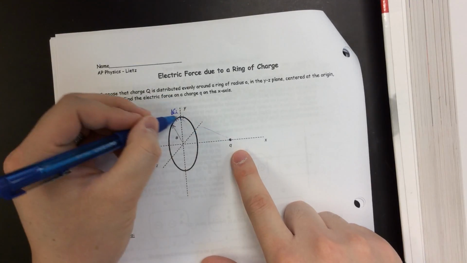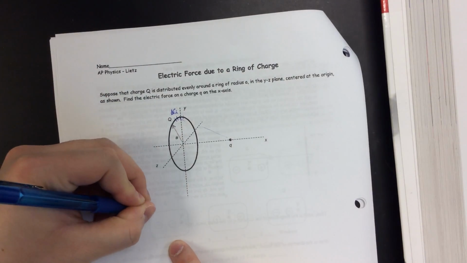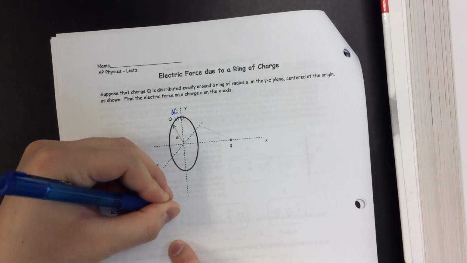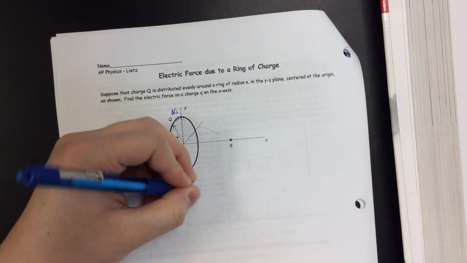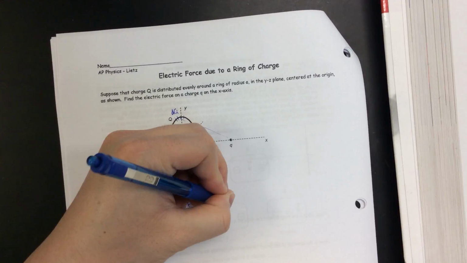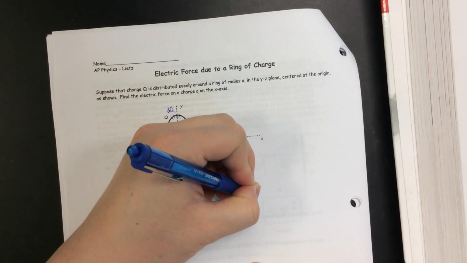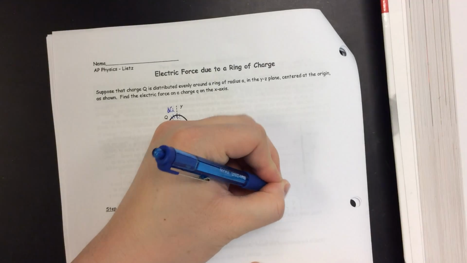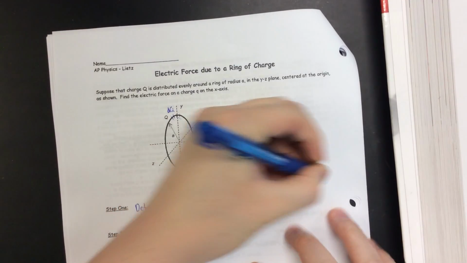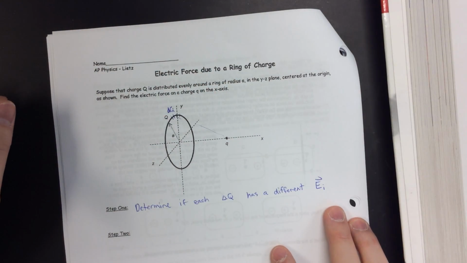Whereas sometimes it's not. So you have to determine if each delta Q has a different E sub i.